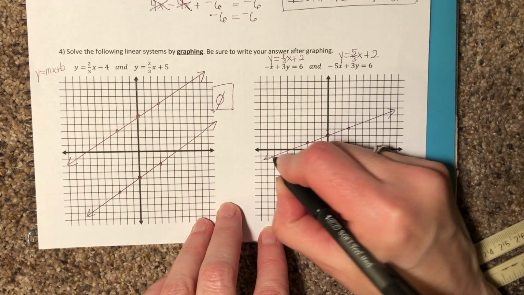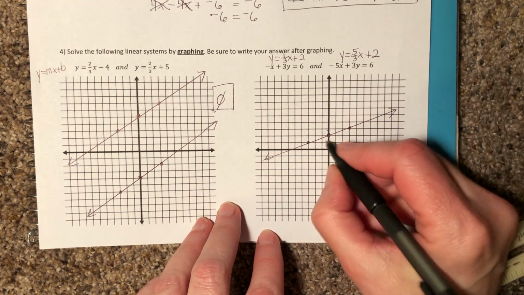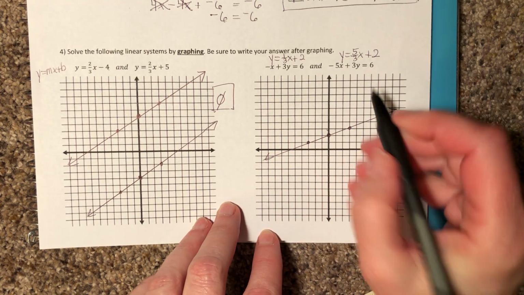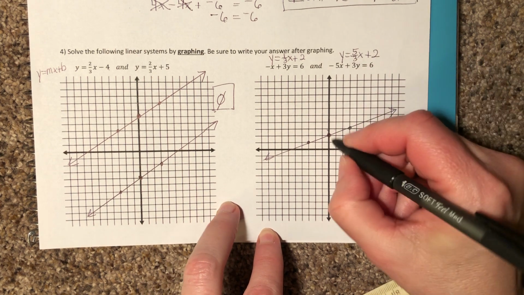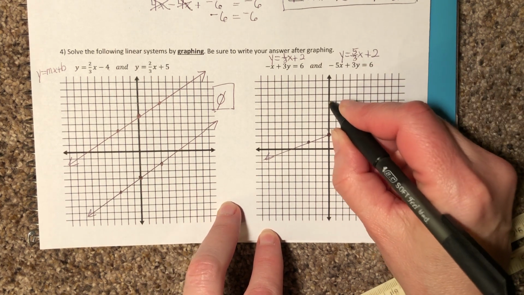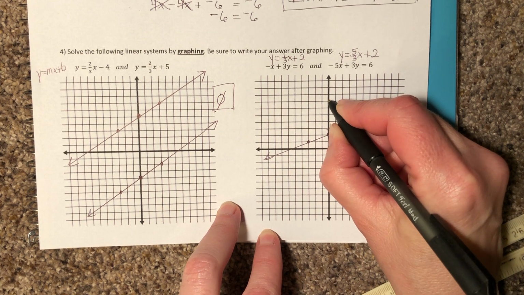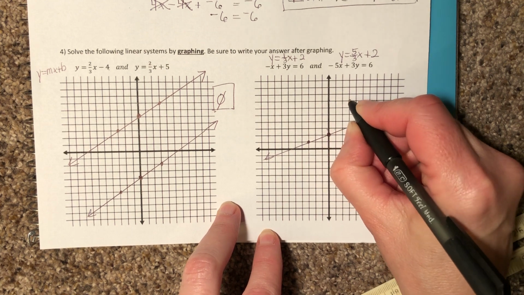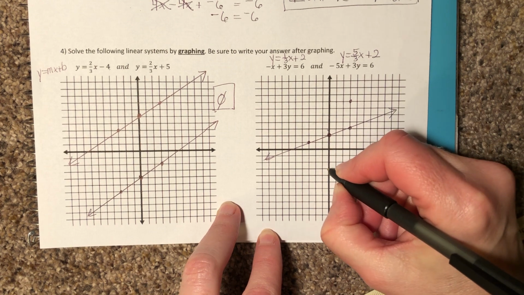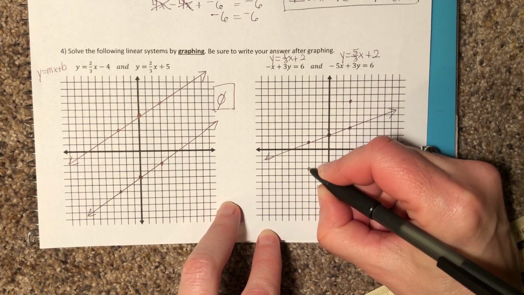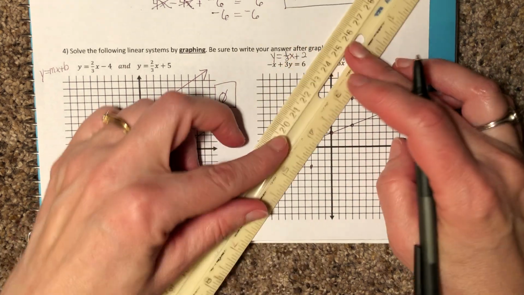And then the right line, the y-intercept is 2 also, so that's going to cross here. My slope is much steeper. It's rise of 5, run of 3. 1, 2, 3, 4, 5. Also positive though. 1, 2, 3. So my line has to go uphill. 1, 2, 3, 4, 5. 1, 2, 3. And there we go.